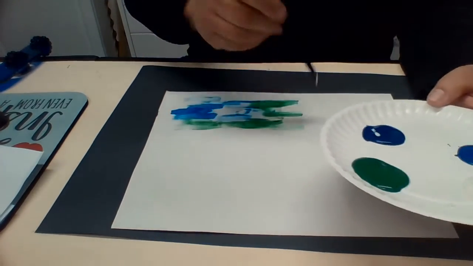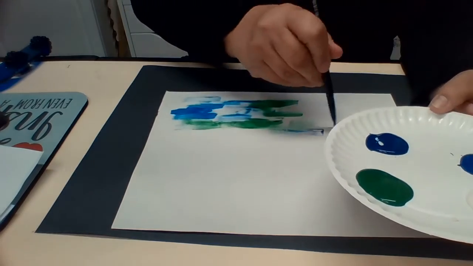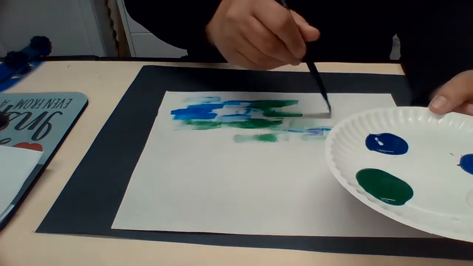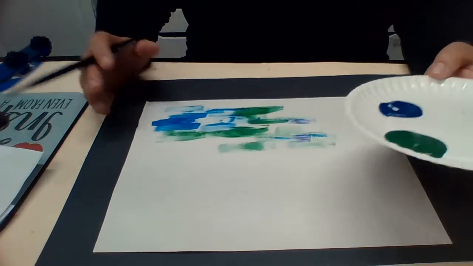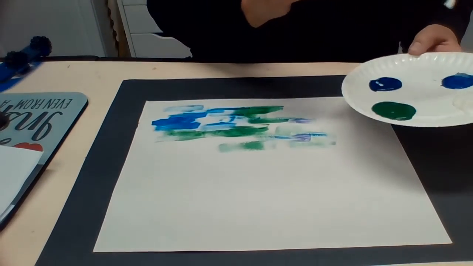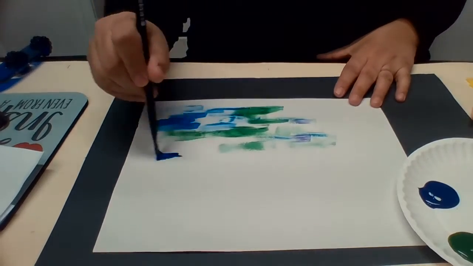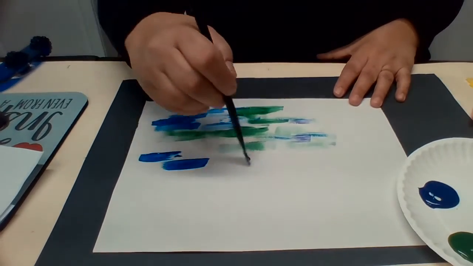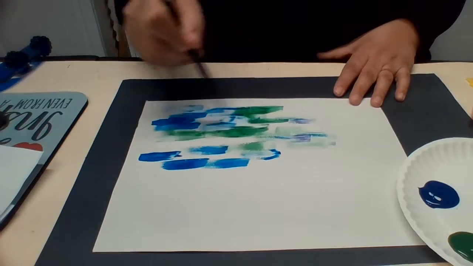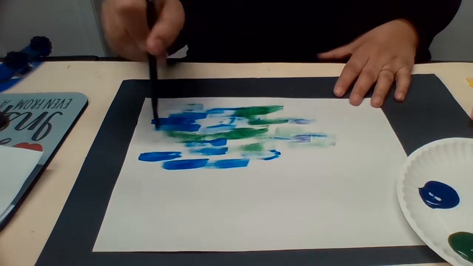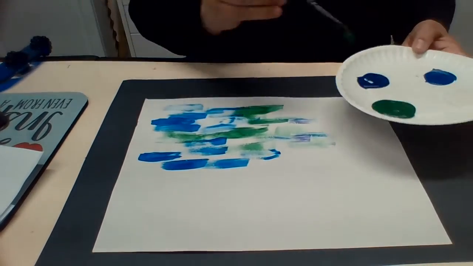Going into my purple now. See how I'm just making lines? I turn my brush over and over. It's starting to look almost like Monet's water, doesn't it? And we'll continue doing this until our whole paper is covered with paint. And you could always go back if, oh, I want to make this area a little bit greener or bluer. That's entirely up to you.